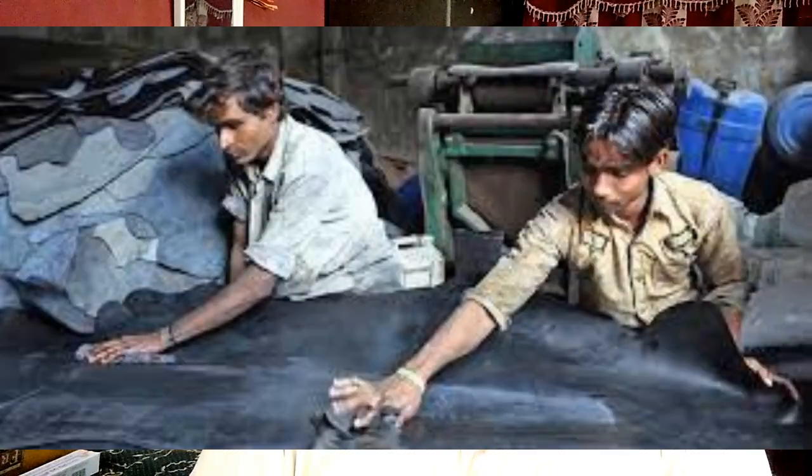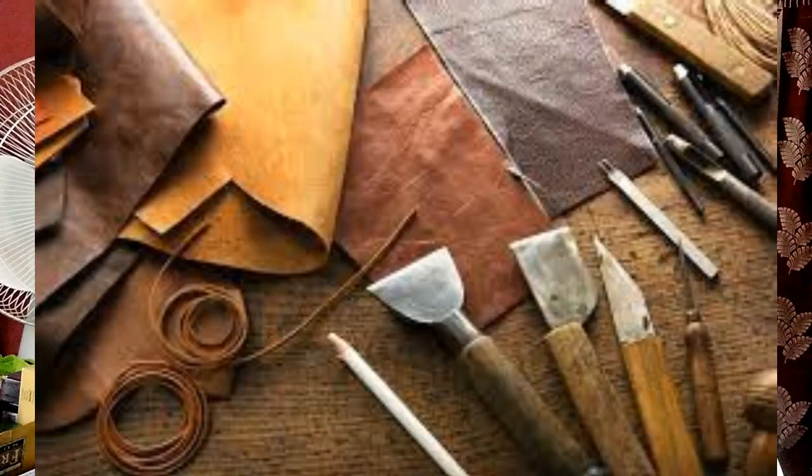And next point is, which animal leather is best? Here are just a few animals that are used for leather and their characteristics: cattle leather, fish leather, deer skin leather, crocodile or alligator leather, and pig or hog leather.